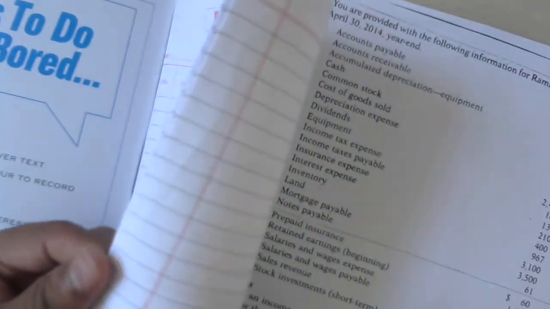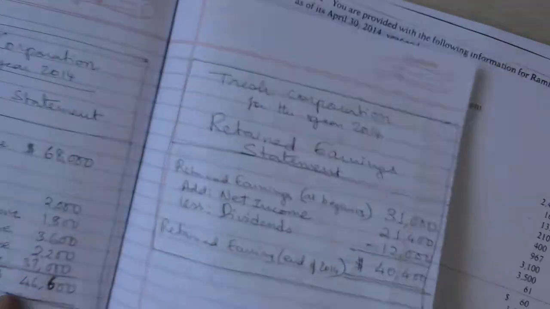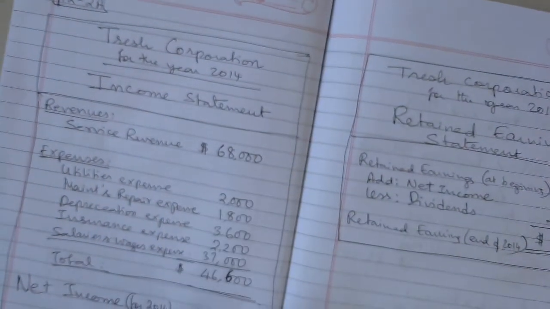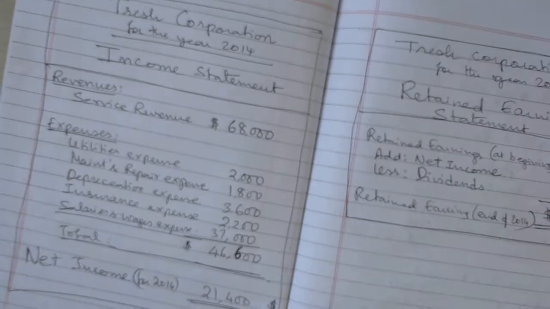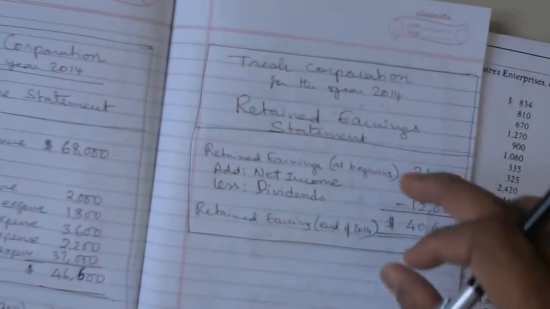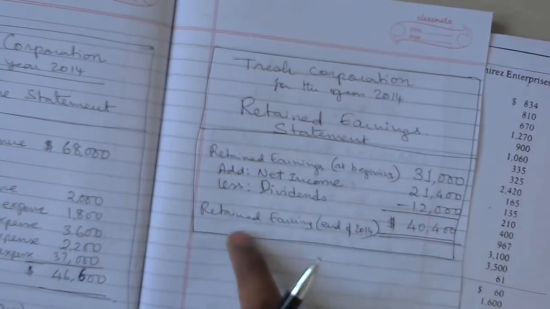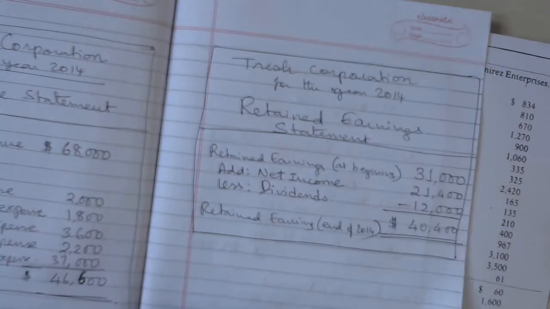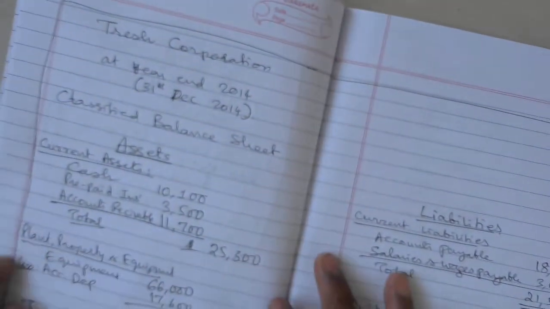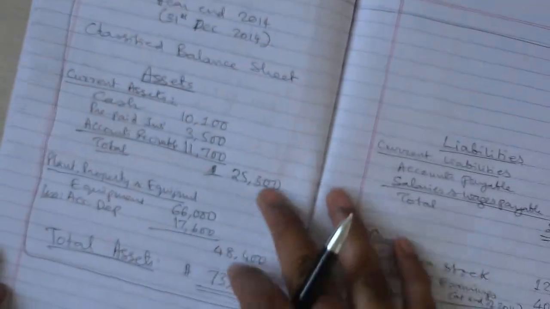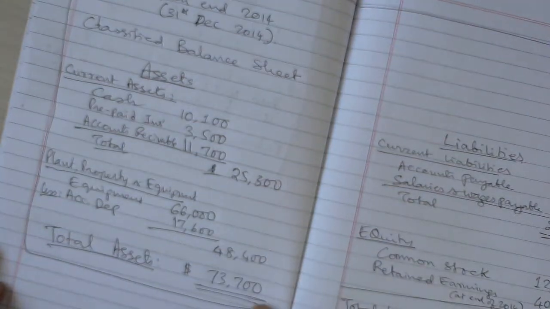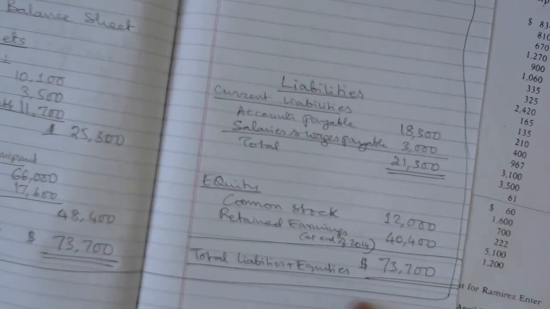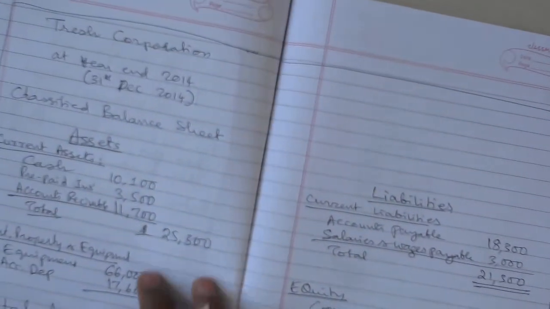If I go to the previous problem that we solved, that was Trush Corporation. We had first prepared the income statement with revenues and expenses. We got the net income. Then we prepared the retained earnings statement, where we found the final retained earnings at the end of 2014. And then we prepared the balance sheet. In the balance sheet, we have the assets column, current assets, plant and property. Total is this one. And then we have the liabilities, and assets and liabilities are matching. And this was problem 22A.